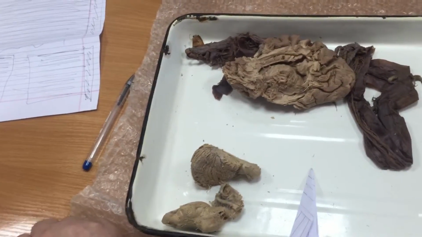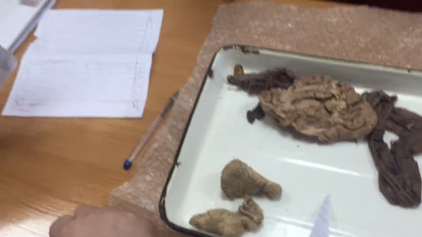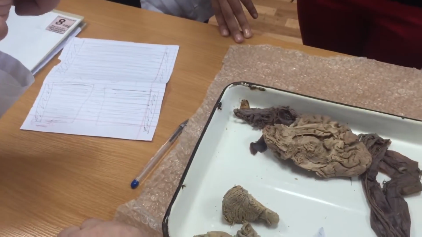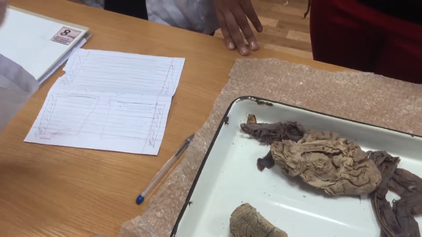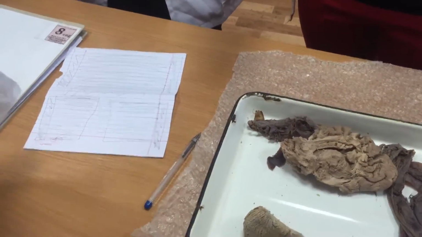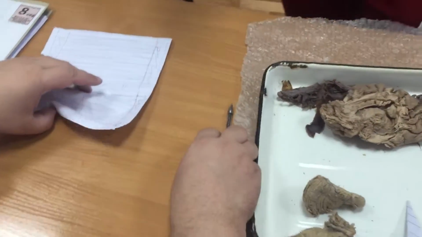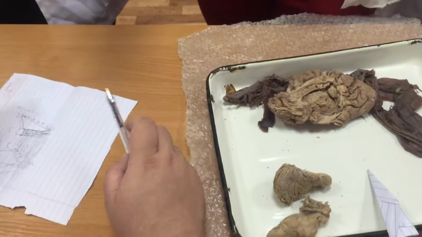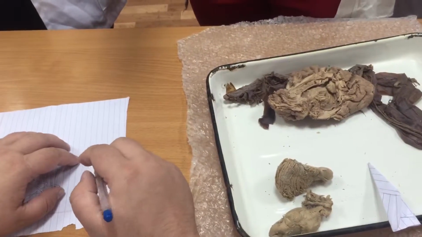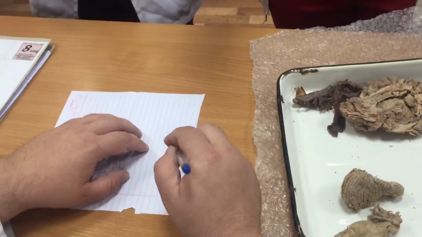Arteria choroidea starts from the internal. What internal? Internal artery, external, internal. Carotid. Arteria carotis interna.